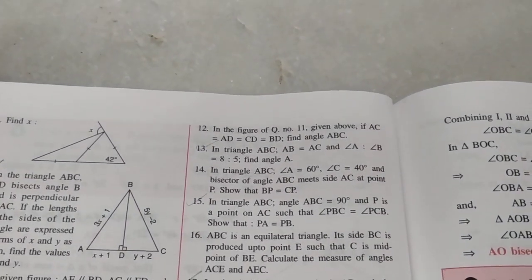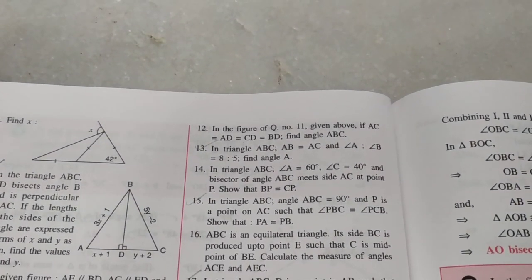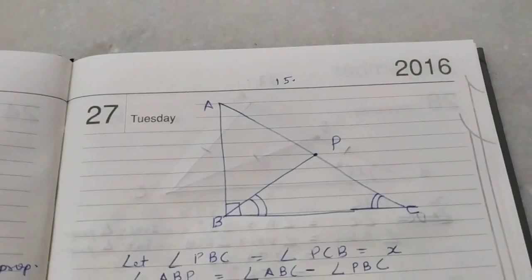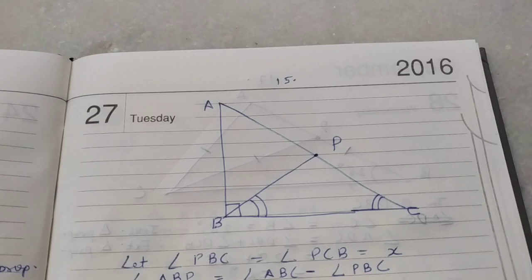Next, 15th sum. This is the question. Again, diagram is not given, so be very careful while drawing the diagram. Try to draw the diagrams without looking at the solution. Whenever I show you a question, you should pause the video, read the question in your textbook, and try to draw it on your own. And then check it by seeing the video ahead. That's the way to learn geometry and train your brain.